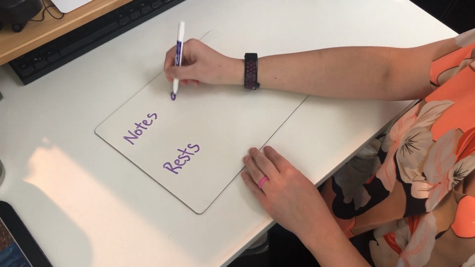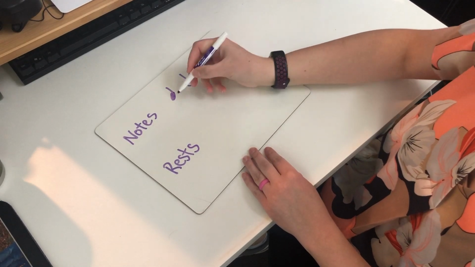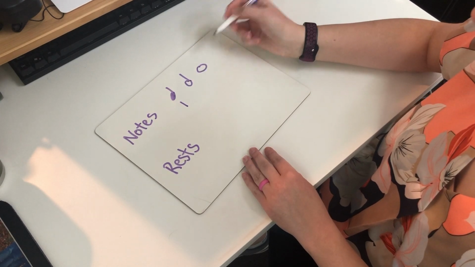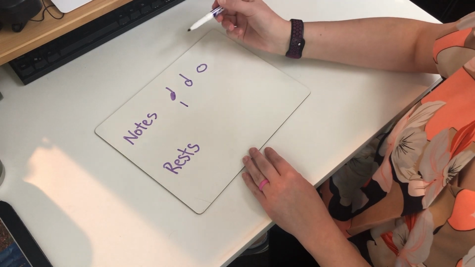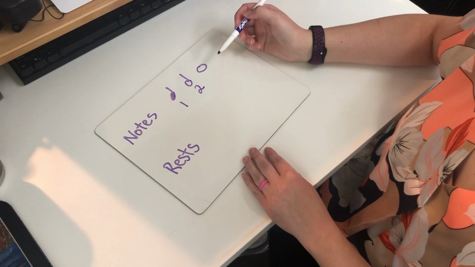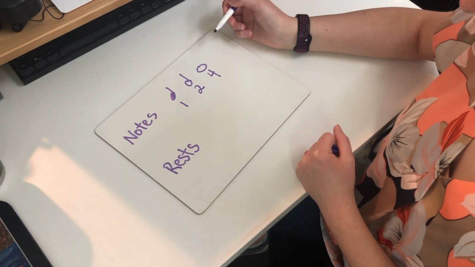And we know that notes can be of different lengths. This note is a sound that lasts for one beat. It's called a quarter note. This note is a note that lasts for 2 beats, and it's called a half note. This note lasts for 4 beats, and it's called a whole note.